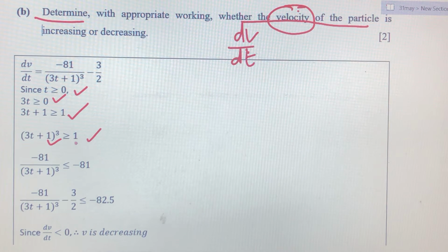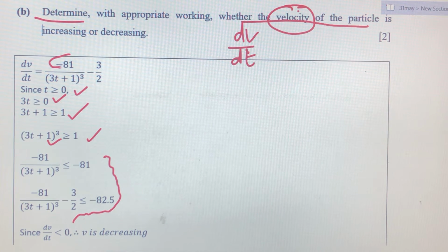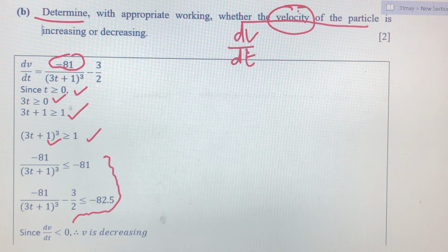Now, if this is confusing, you can work in terms of 0. Think about it: a negative number divided by a number that's always greater than or equal to 1, so it's always positive.